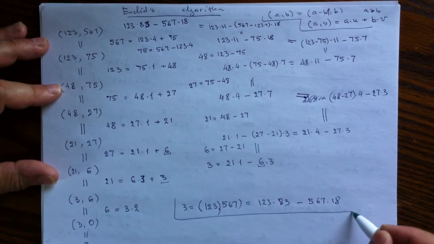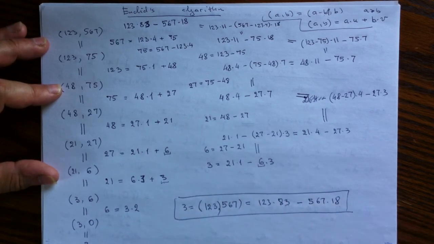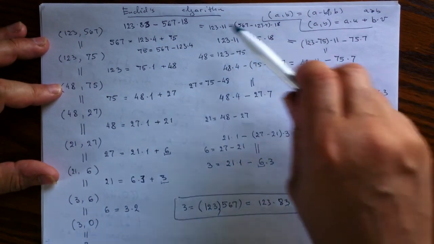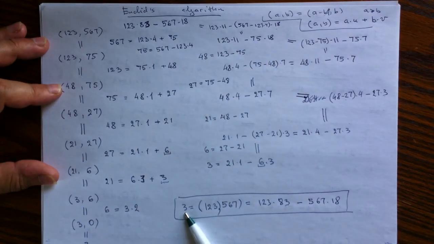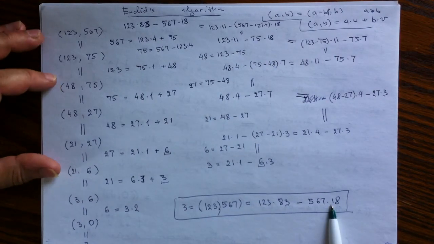So that is our example of Euclid's algorithm applied to two problems. First, finding the greatest common divisor, that was this chain of calculations, and then using them in reverse to find this expression of the greatest common divisor as the combination.